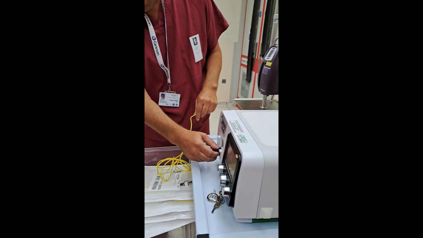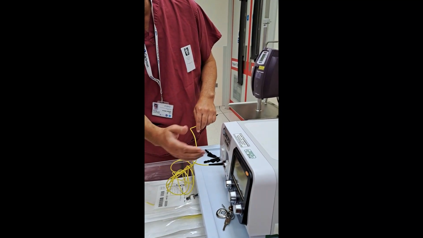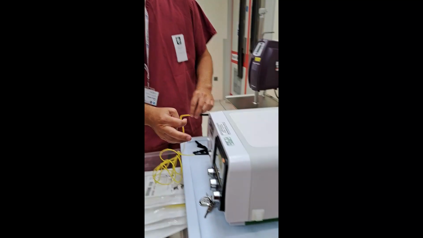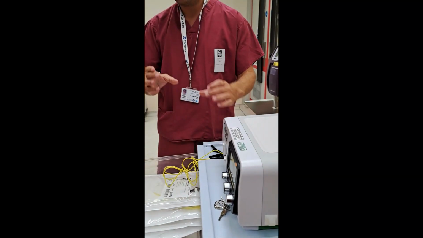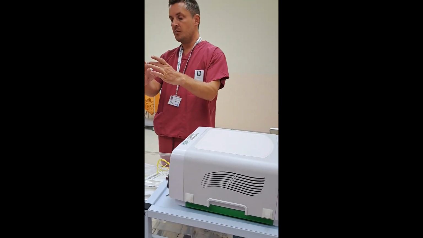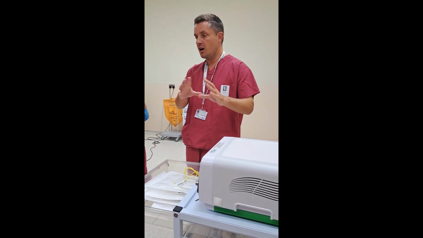Just pop it in until it's firm, and then the port should light up, and then it asks you if you've got an eye safety filter connected. An eye safety filter is something that sits under the binoculars of the microscope for lasers that are bad for your eye.